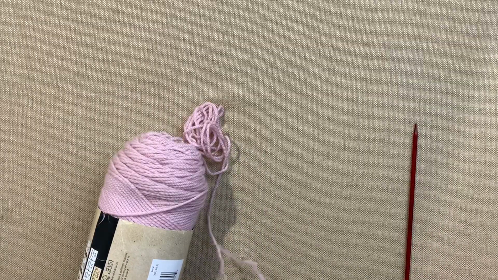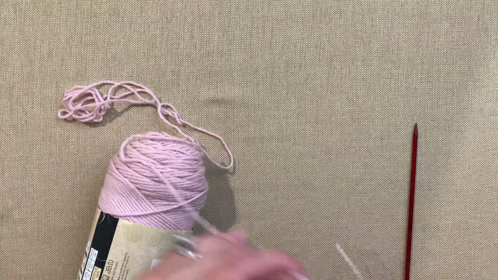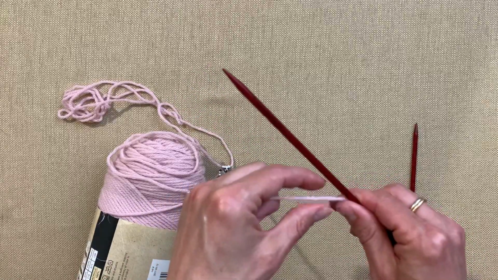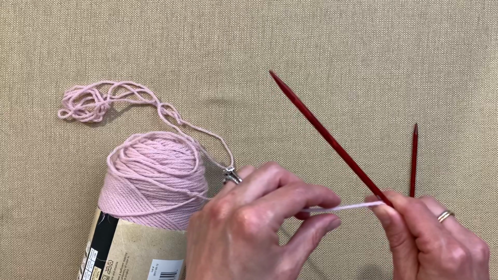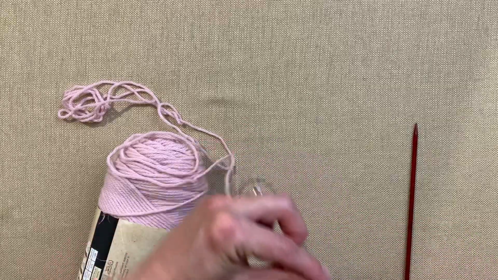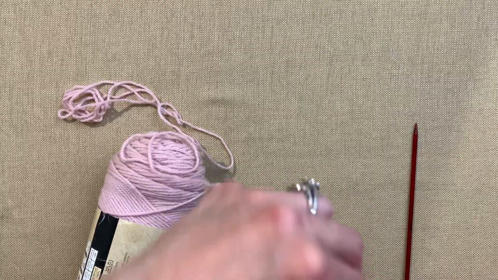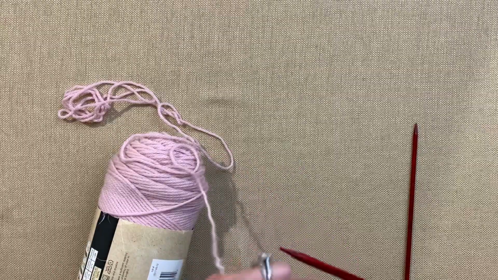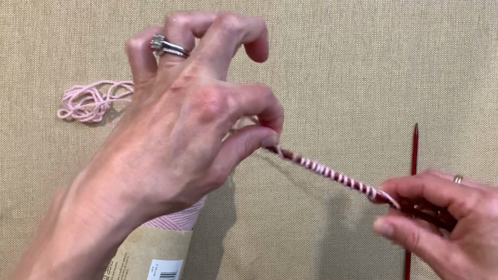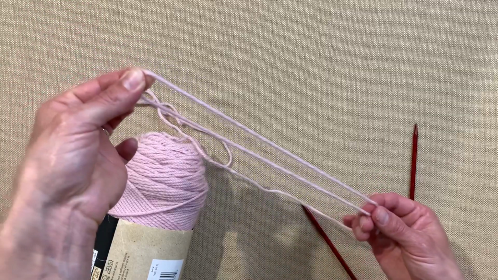In order to determine how long your string needs to be, we're going to wrap it around the needle, and that's going to count for each stitch. So I start at the bottom, and I just pinch it with my thumb. And if it says to cast on 16 stitches, which it does, we're going to wrap the yarn around the needle 16 times. 1, 2, 3, 4, 5, 6, 7, 8, 9, 10, 11, 12, 13, 14, 15, and 16. Okay, so that gives us a pretty good idea of how much yarn we're going to need to do our long tail cast on.